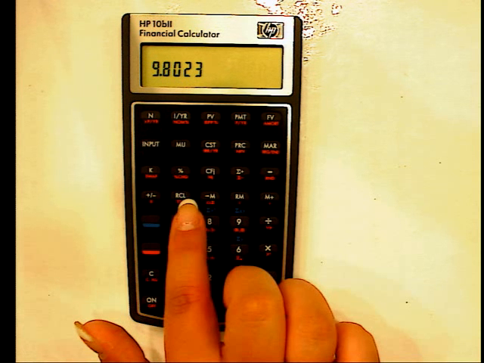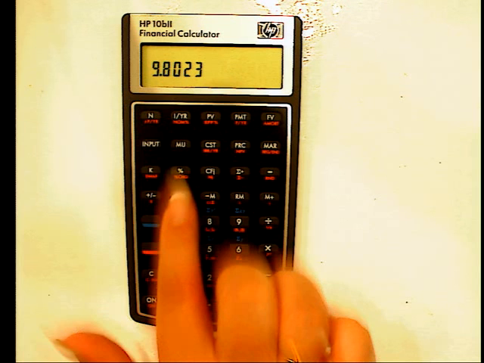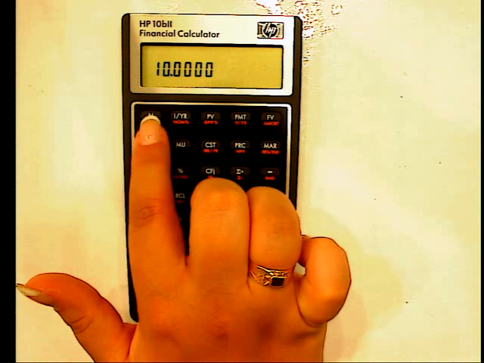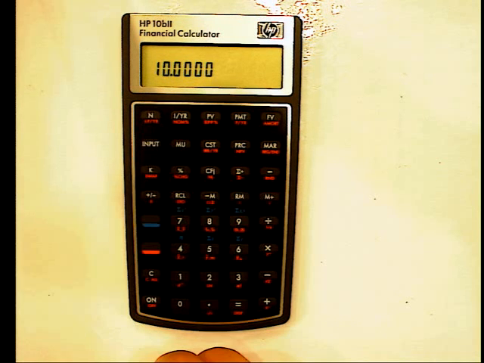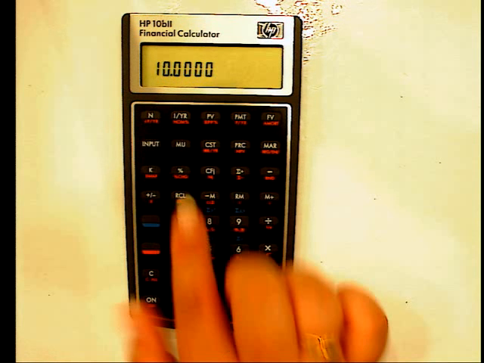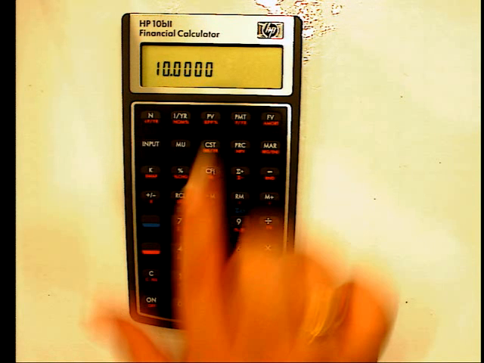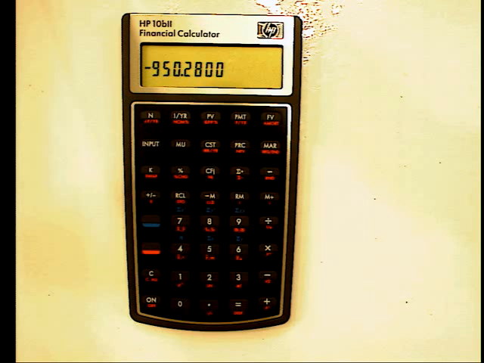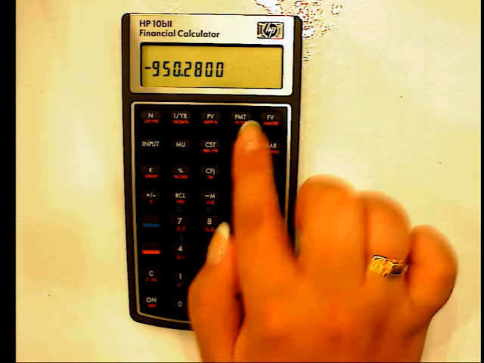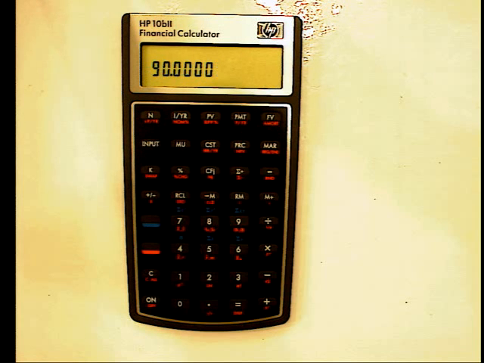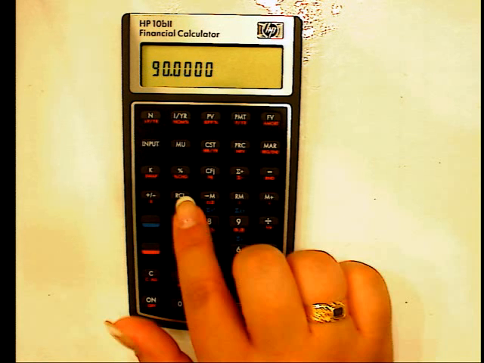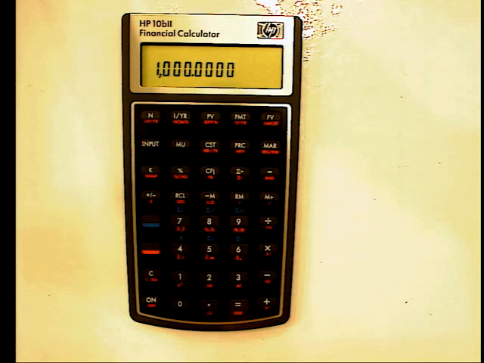So press recall and press n. And in our case, n was 10, right? We've got 10 years to maturity. Press recall and present value. My price was $950.28. Recall payment, got a $90 coupon. And recall future value was $1,000. So that's just a way to double check that you put the right numbers in there. Okay? And now, clear.